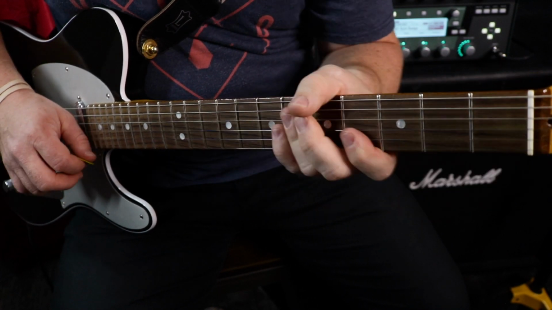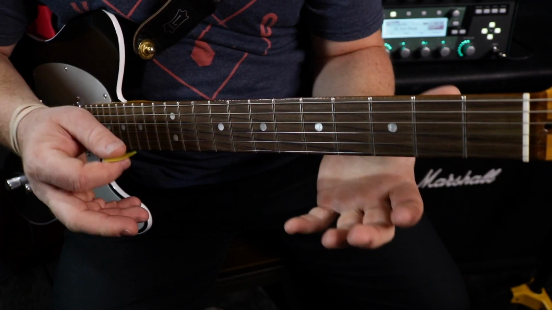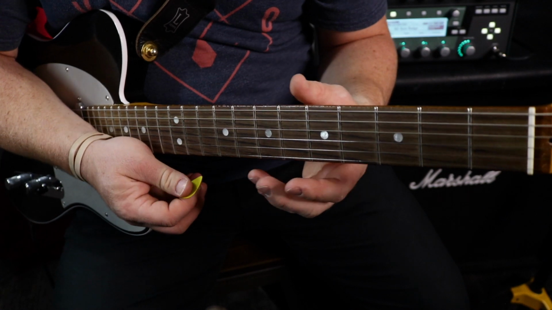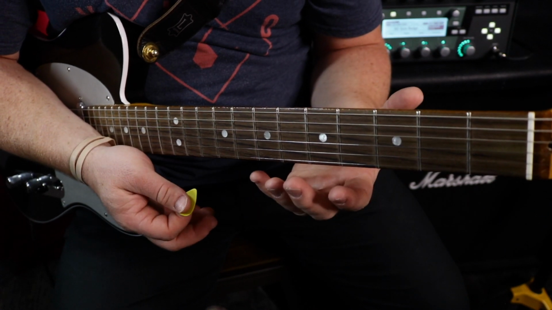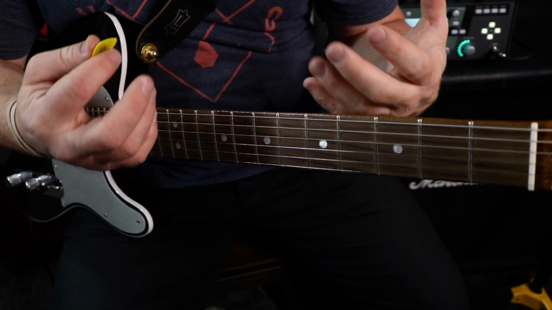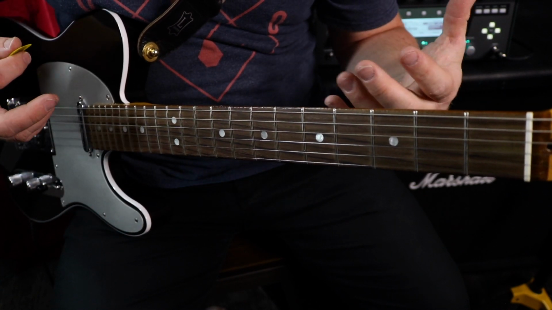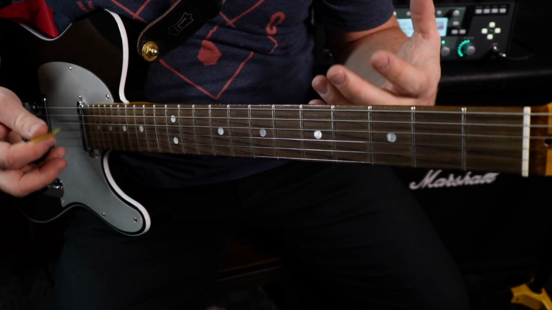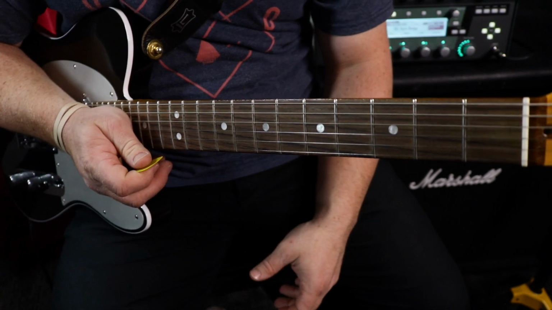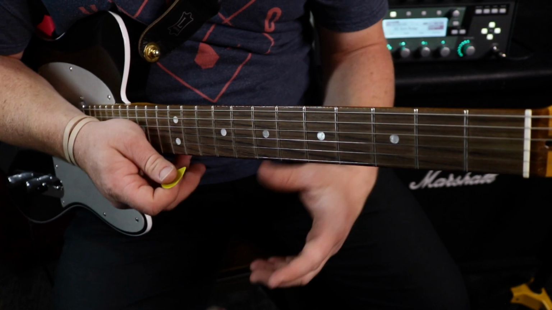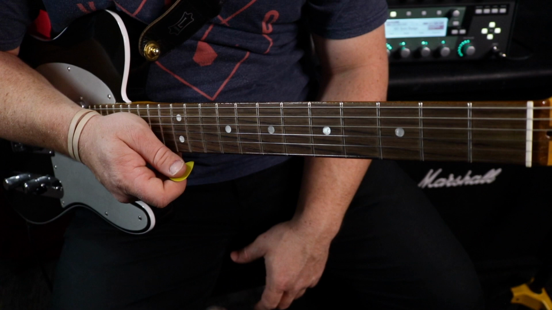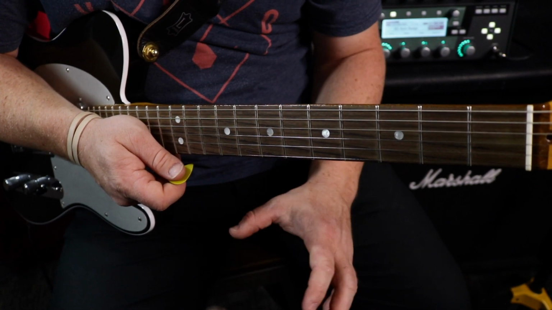Either way, there's lots of different ways to do these, and different places that you can find all of these arpeggios. And so experimenting and exploring your fretboard and looking for these different places that you can play arpeggios and find nearby arpeggios is going to be really, really key to understanding your fretboard.